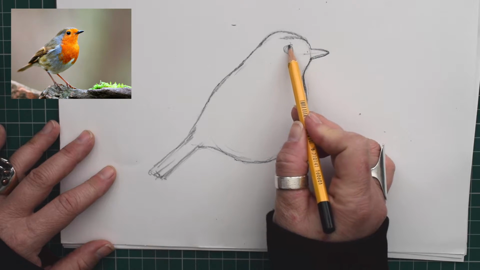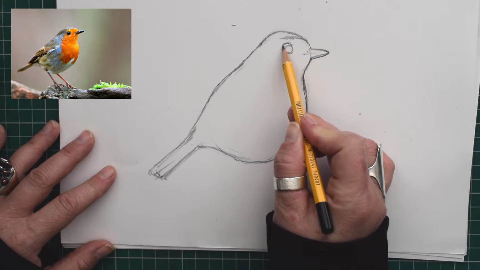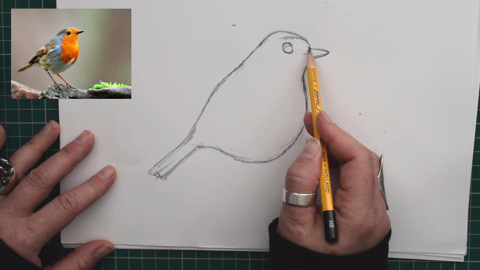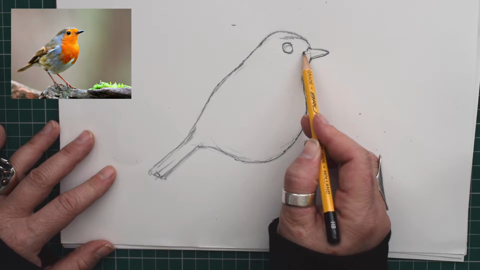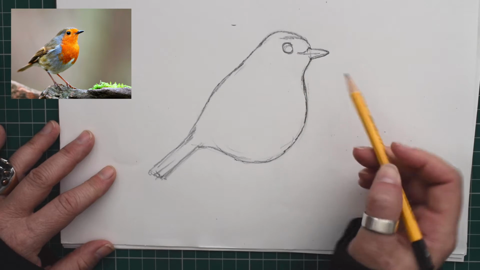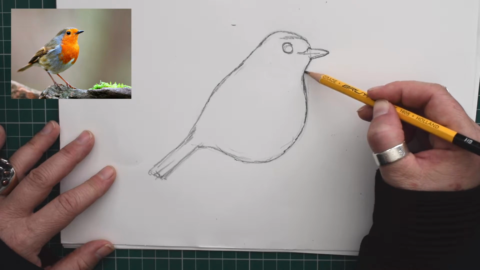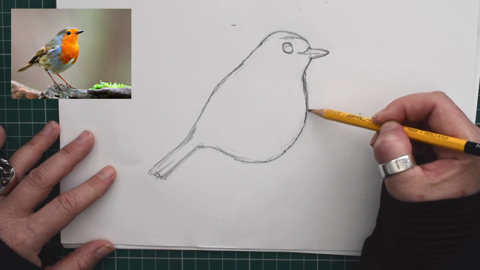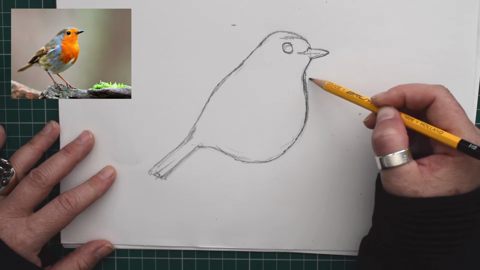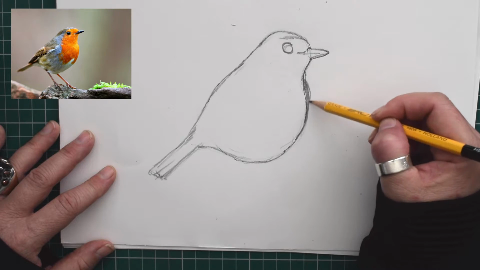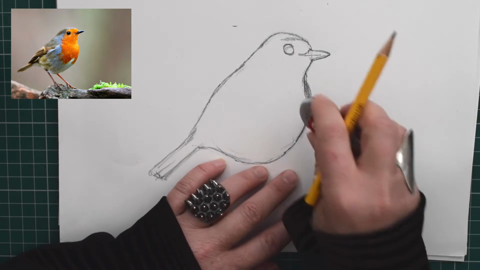I'm just going to move the eye across as we go along, as always, completely reflecting at each stage. So I've reflected on that, and I've realised that the shape of the chin doesn't come in so much here, so I'm going to level that off to make it more like the picture. I can keep going with my lines until I get the one I want.